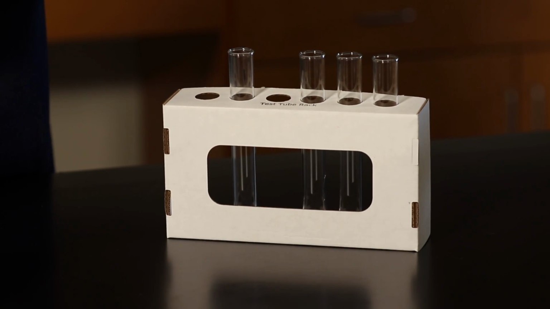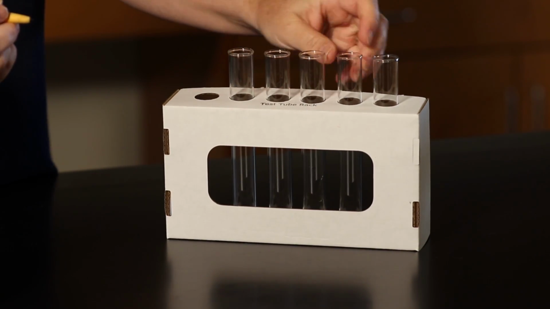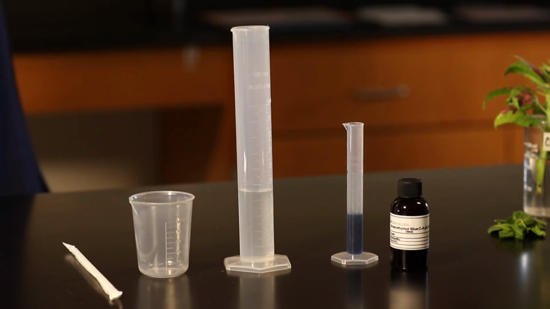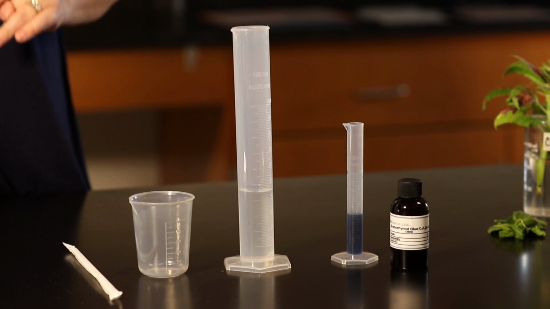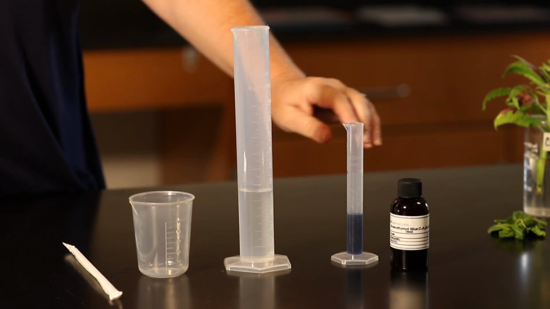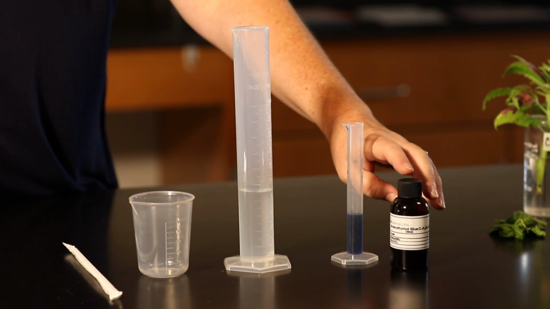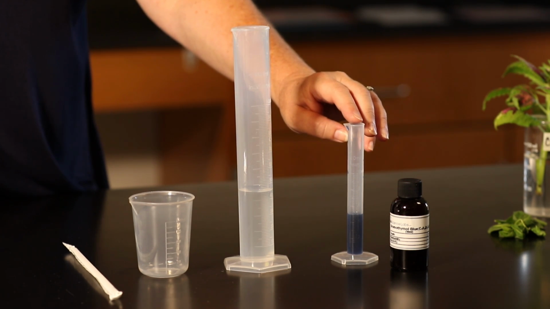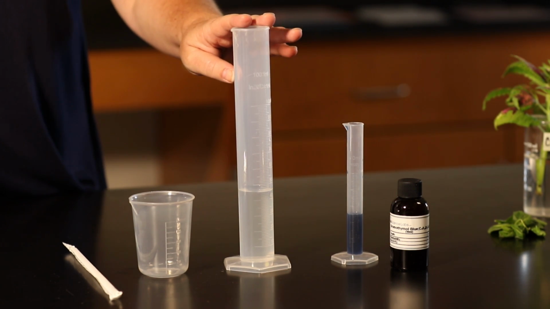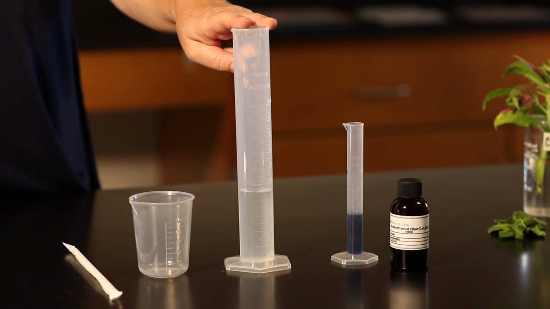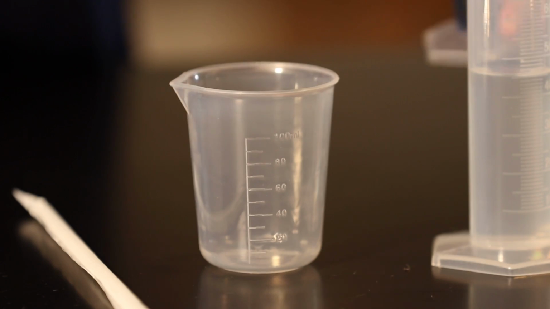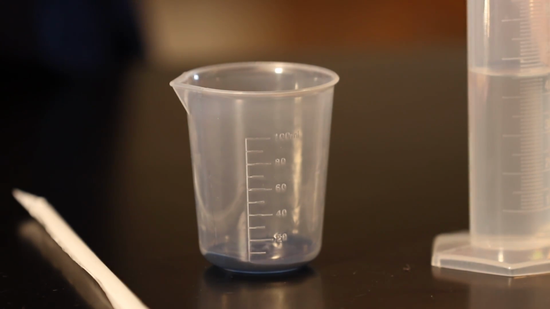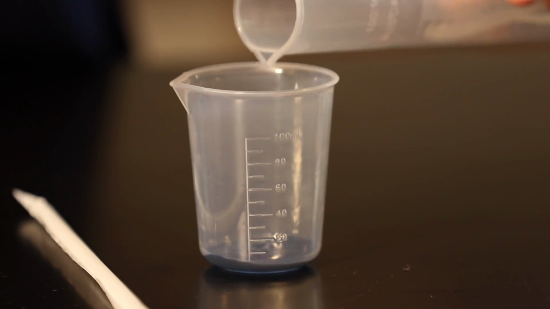Before we begin filling our test tubes, let's label them, number 1 through 5. First, we will create a solution rich in carbon dioxide for the experiment. Using a graduated cylinder, measure out 5 milliliters of bromothymol blue into a small graduated cylinder. Add 45 milliliters of water into the large graduated cylinder. Take both graduated cylinders and pour their contents into the large beaker and swirl to mix.